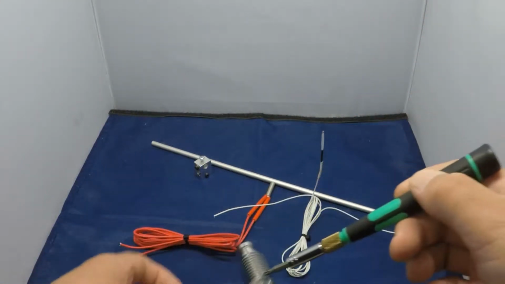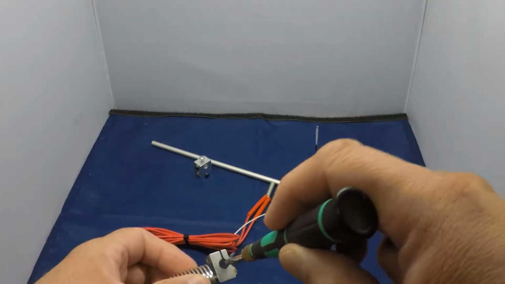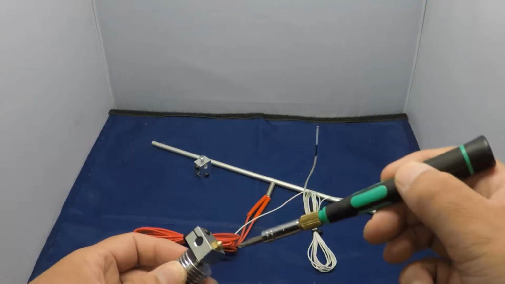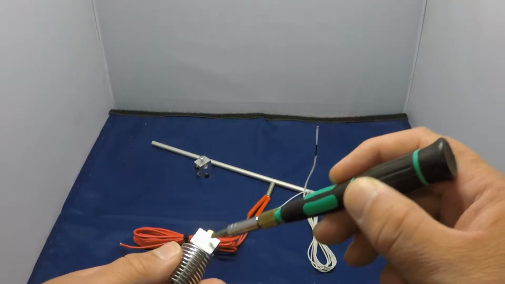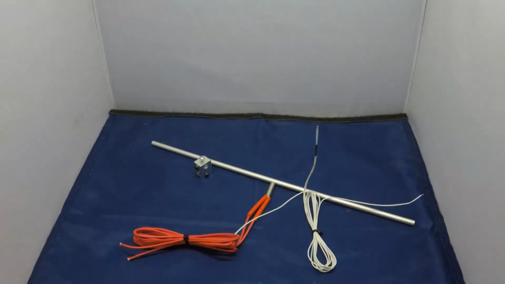Then you have the hot end, and the heater cartridge, which heats this block that melts the plastic as it goes through. But anyway, this is what it's based on, so I'll just throw that out because we're not going to use that.